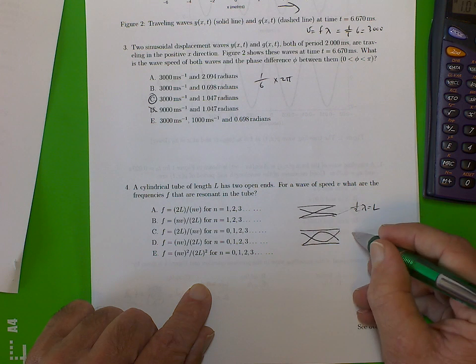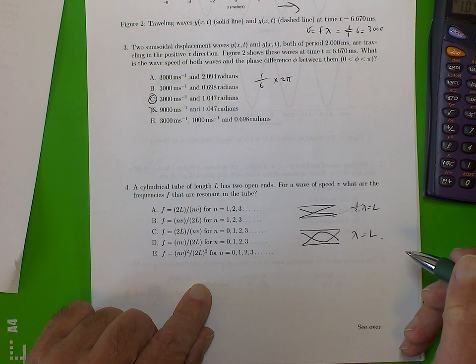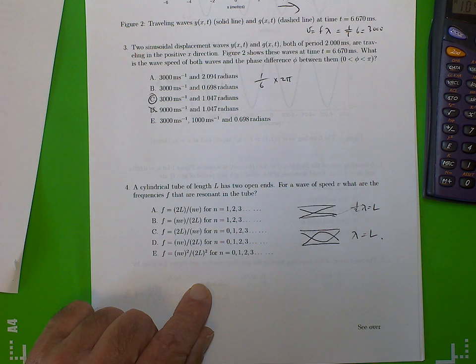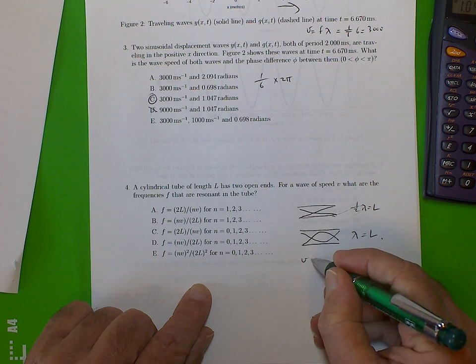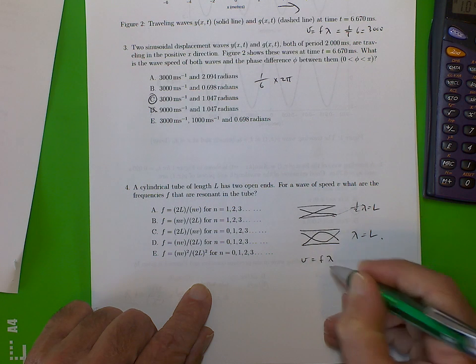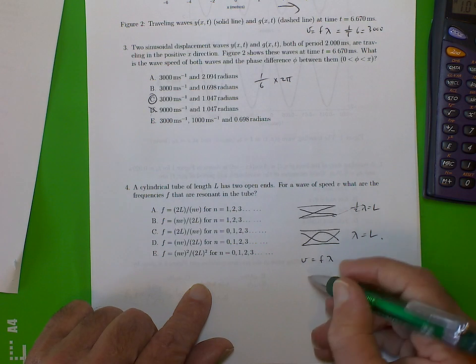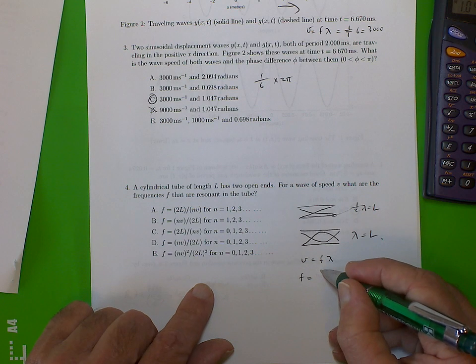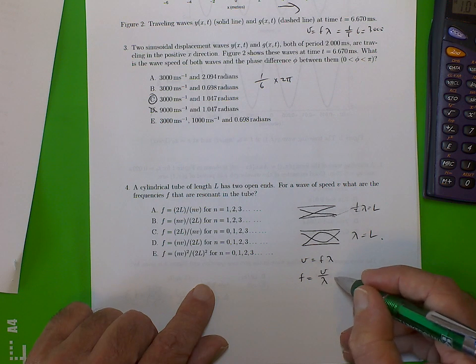And this one looks like it's going to be lambda equals L. Okay, and so now V equals F lambda, and V is fixed, of course, it's the speed of sound. So therefore F equals V over lambda.